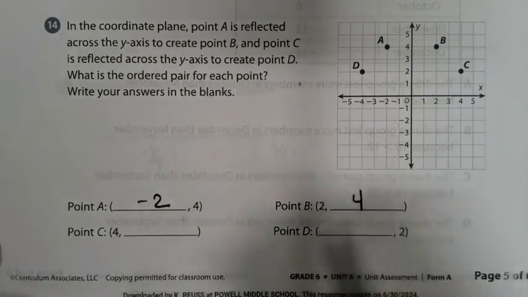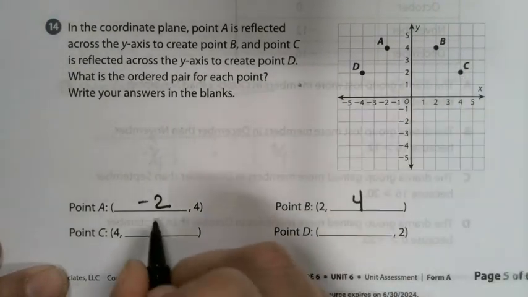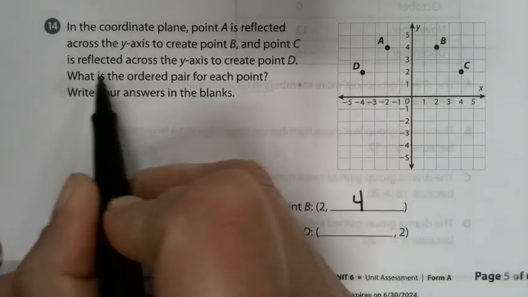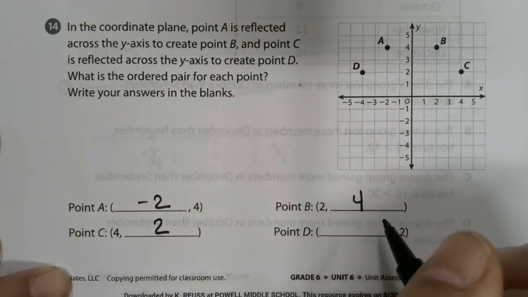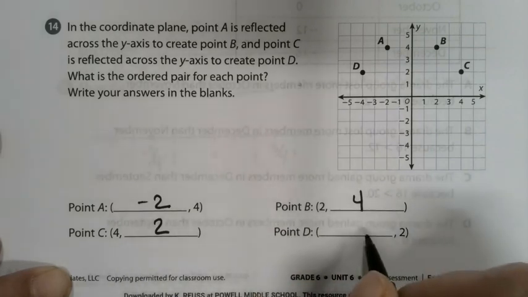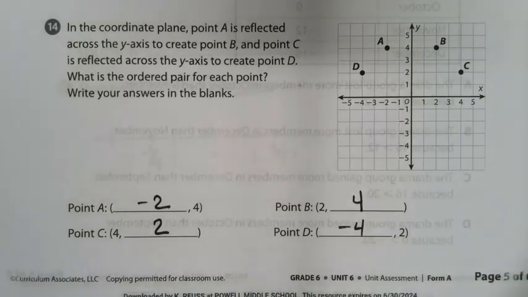And then C is at +4, +2, and it's reflected over the y-axis. So my y's would stay the same, only my x's would change. So +4 and -4.